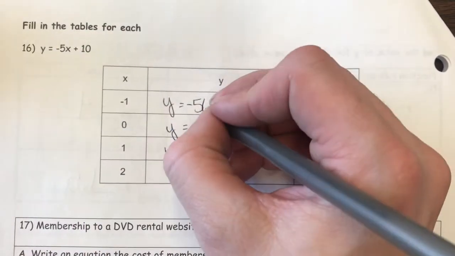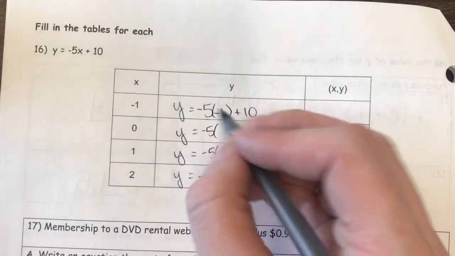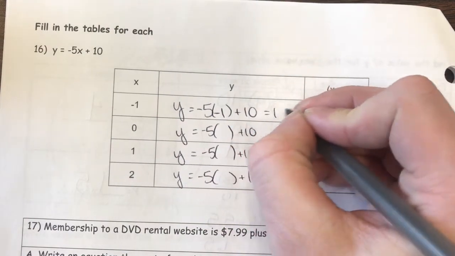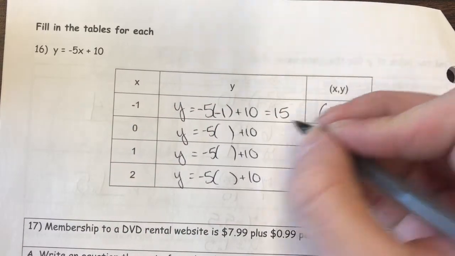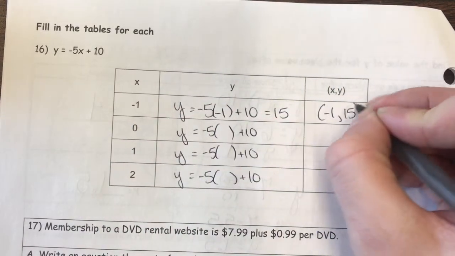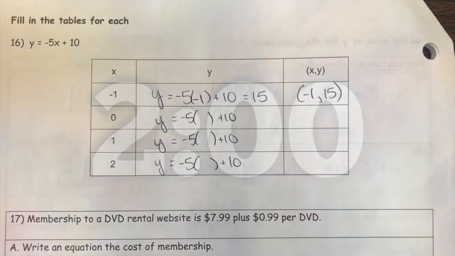If I plug in negative 1, I get negative 5 times negative 1, which is regular 5. Regular 5 plus 10 is 15. So I plugged in negative 1, so x is negative 1. I got 15. There you have it. You take 2 minutes and do the rest.